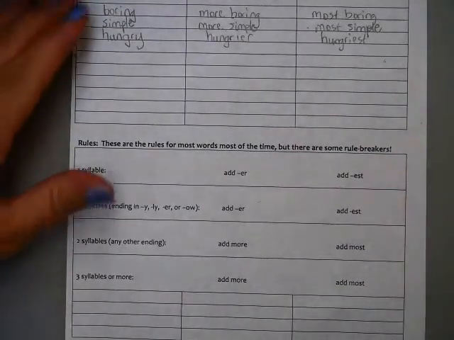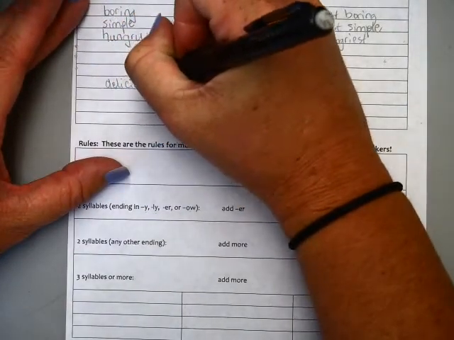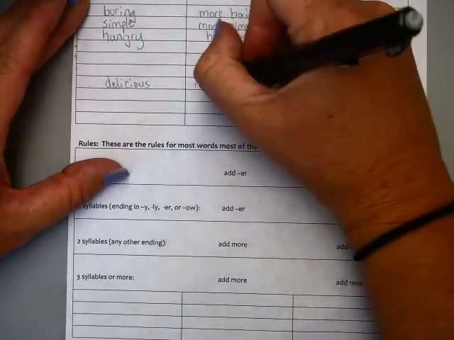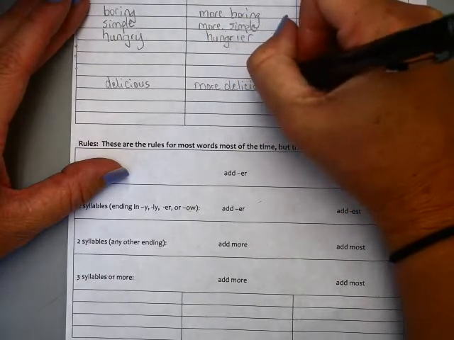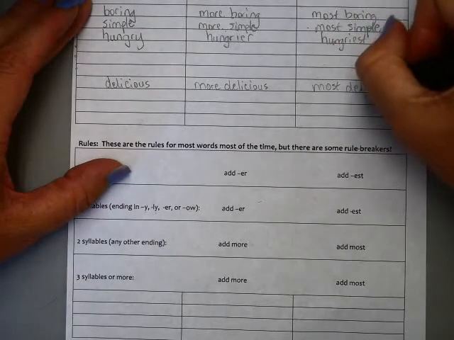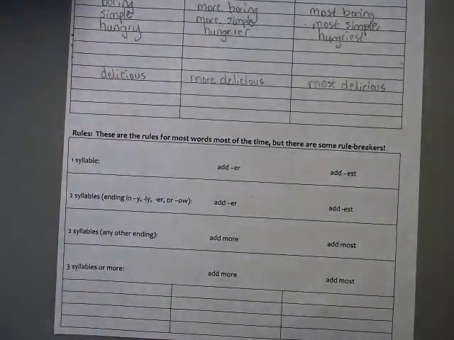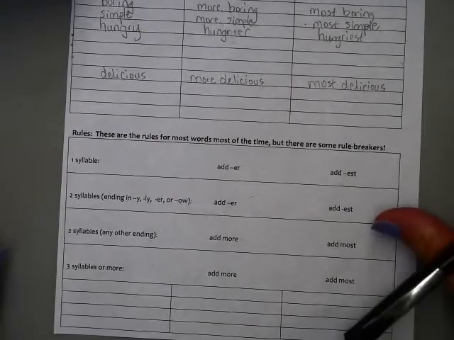So we can have words such as delicious. Like that cake my mom baked me for my birthday was delicious. But the cake I had last year was even more delicious. And the one I'm going to have next year, I'm thinking it is going to be the most delicious of them all. How do I know that delicious has 3 or more syllables? Delicious. 3, right there, okay? 3 syllables or more, you're going to need to add more almost all the time.